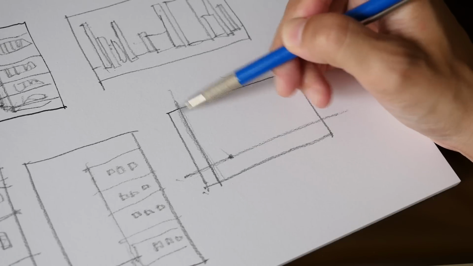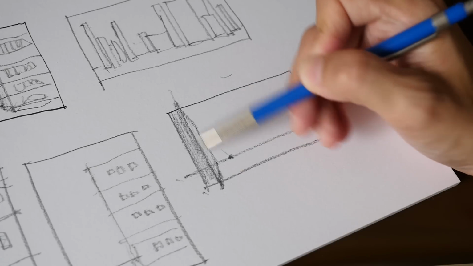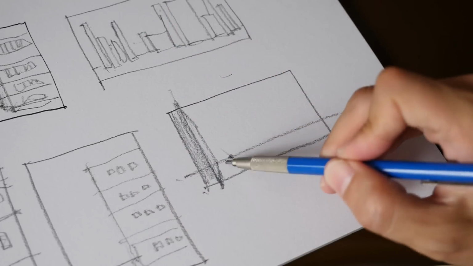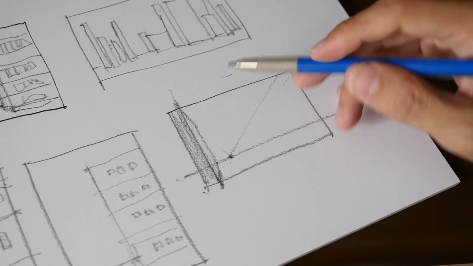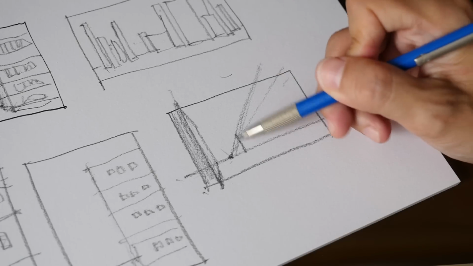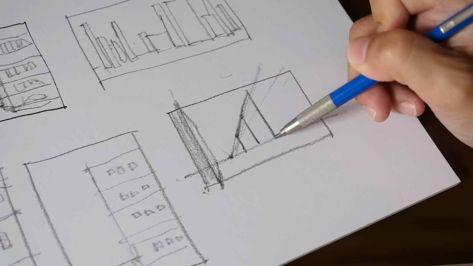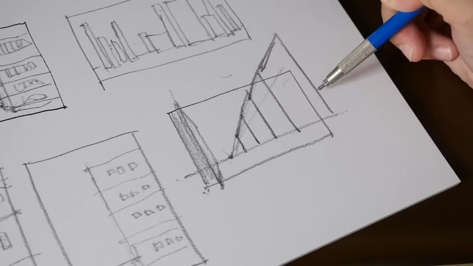Let me draw. This will be the building on the left side, and then we have the buildings on the right, like this. So all this will be basically buildings, and some of these buildings will go out of frame.